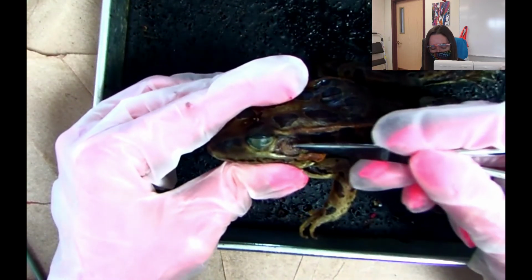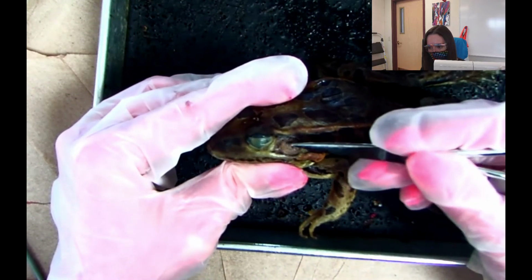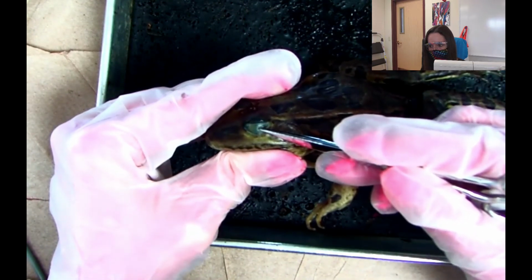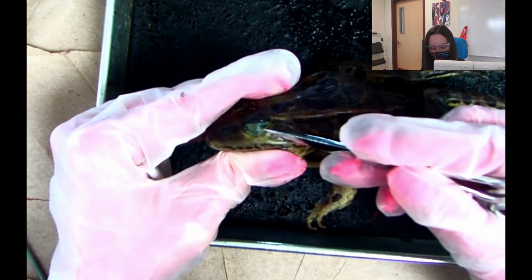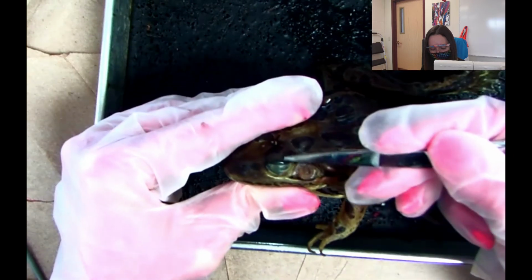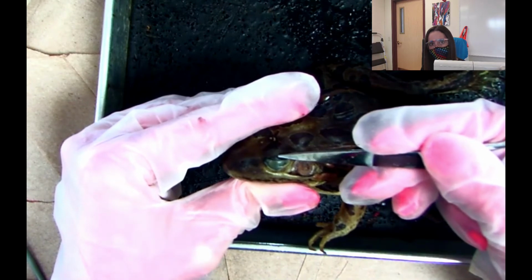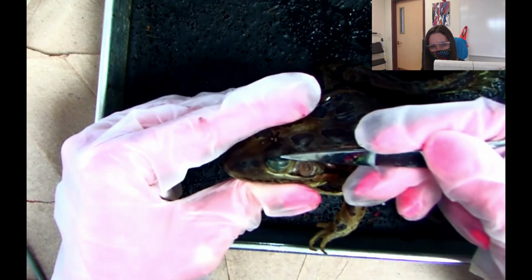So this right here, let's go ahead and review. This is the tympanic membrane. This is the internal eyelid. It just gives it that extra protective layer. And this is the external eyelid, which is just right above the eye. And we can even say that on the quiz: this is right above the eye.